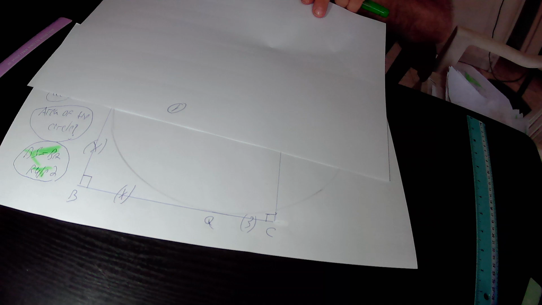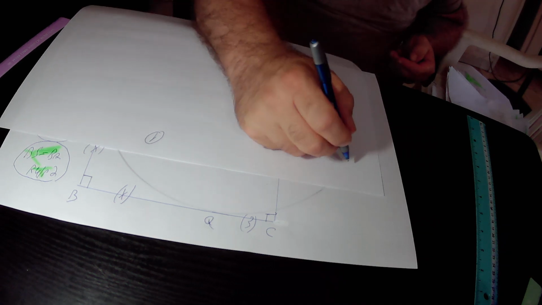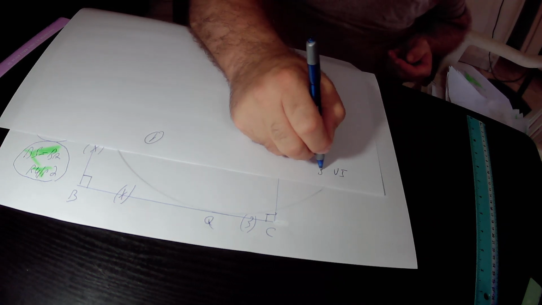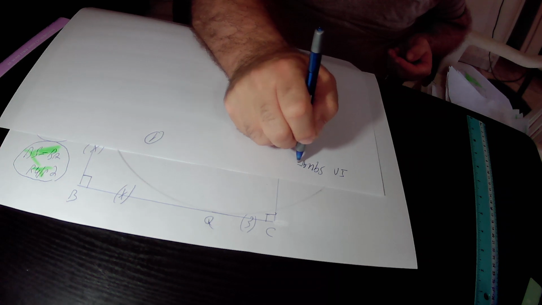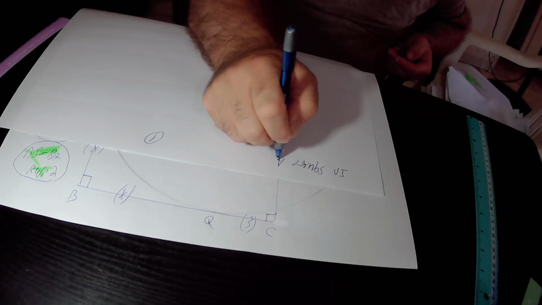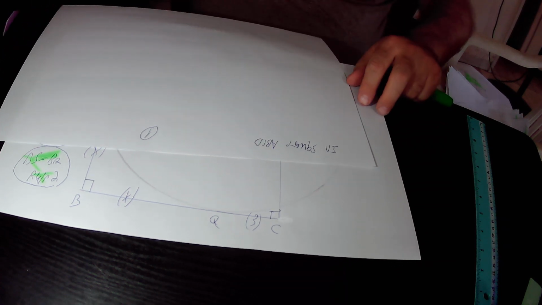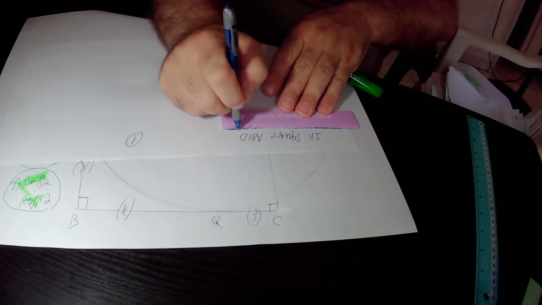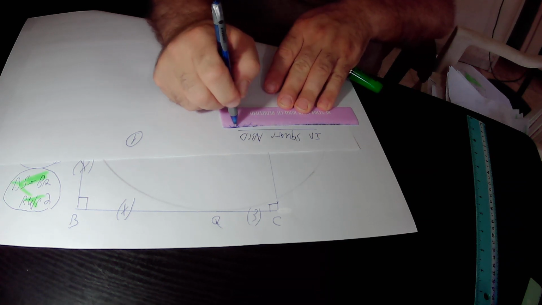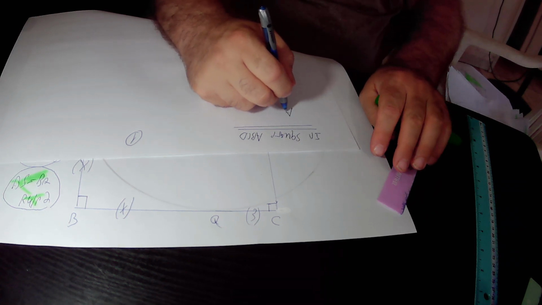Okay, so in square ABCD, side AB equals side BC.